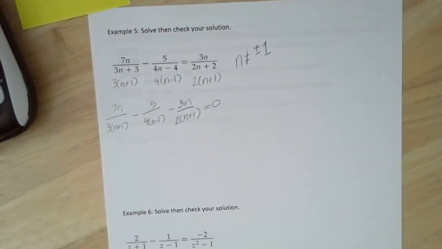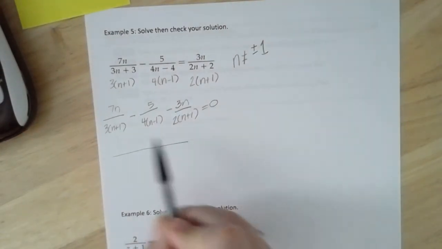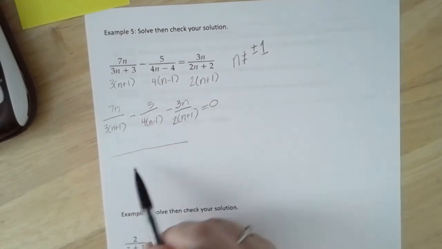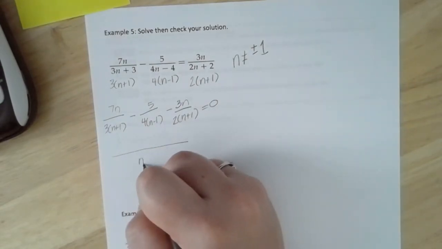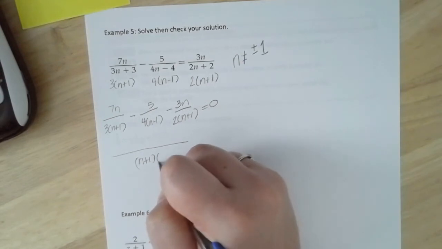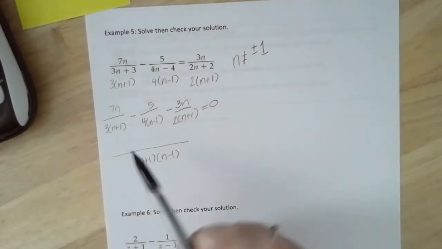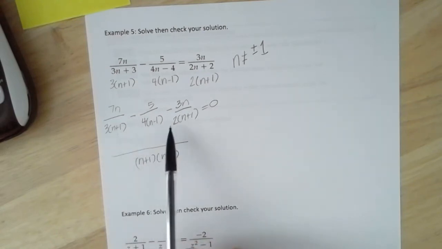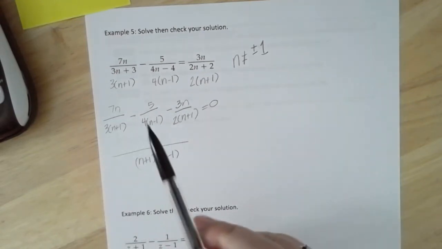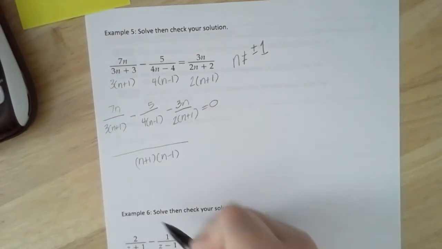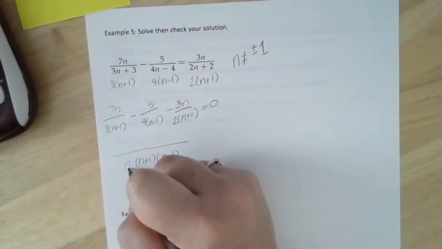Okay, this is how we have it set up. Now, finding your common denominator. You have an n plus 1, n minus 1 has to be a part of it. Now you need a constant, a number. What number can 3, 4, and 2 all have in common? Your least common multiple. Okay, it is 12.